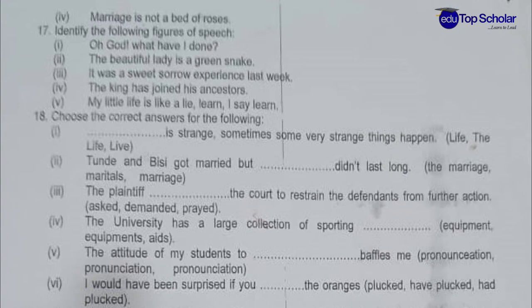There is a difference between the first word, L-I-F-E, and the last one, L-I-V-E. So which one is the correct answer? Live is strange, or life is strange? The correct answer is the first word. Life is strange. Sometimes some very strange things happen.